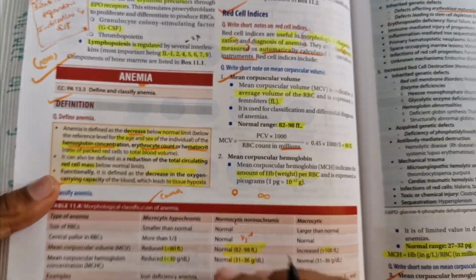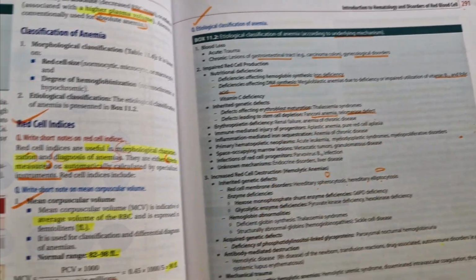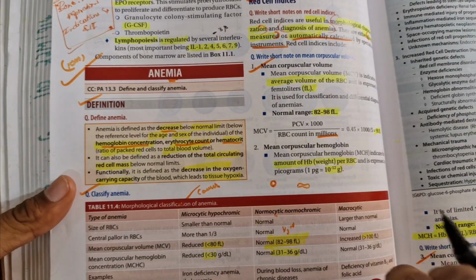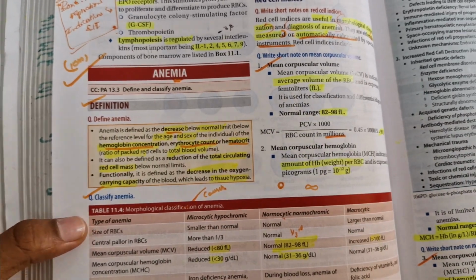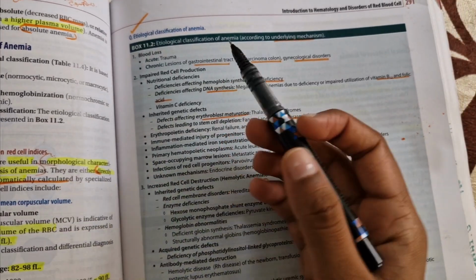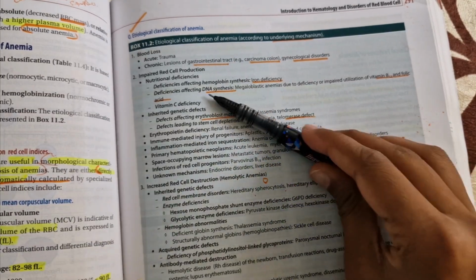Anemia they'll ask, and the classification they'll ask, the etiological classification. Along with that, any other sub question they'll be asking. So the definition of anemia is important, classification is important, and then the etiological classification is important.